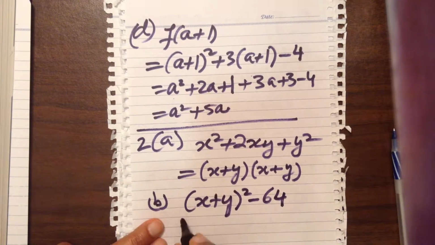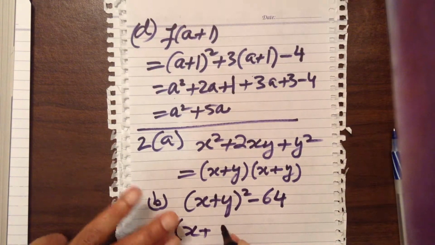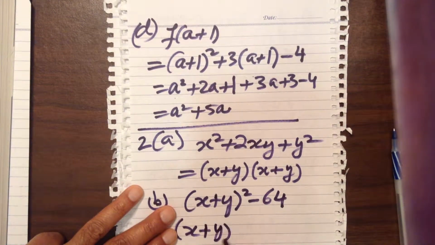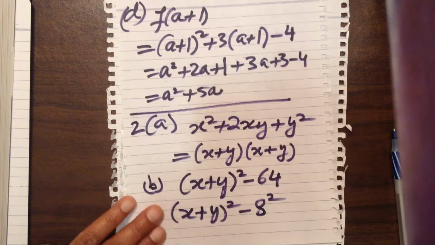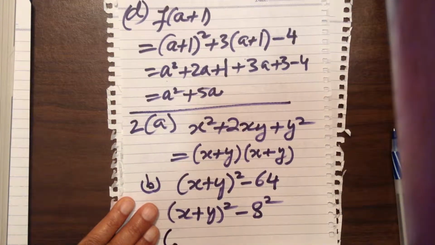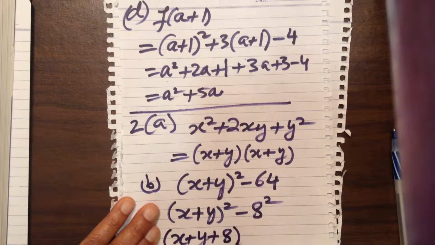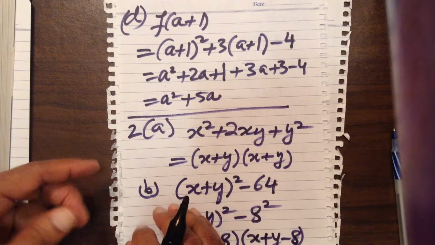This can be written as x plus y whole square minus 8 square. Now this is something of the type a square minus b square. So the factors would be x plus y plus 8 and x plus y minus 8. That's the B part.